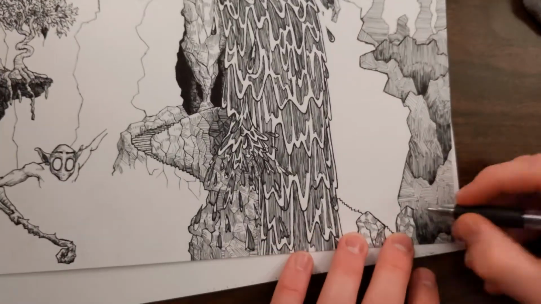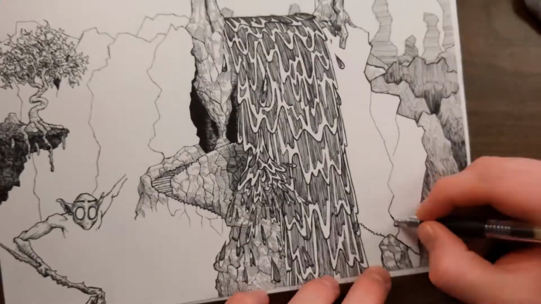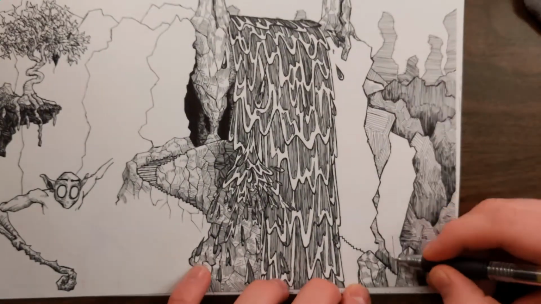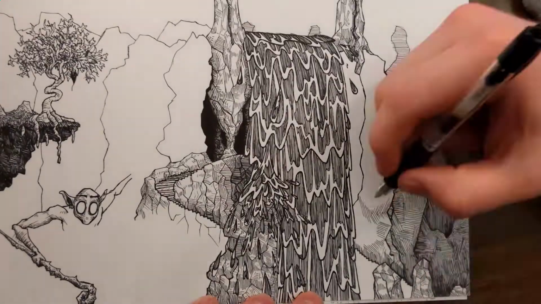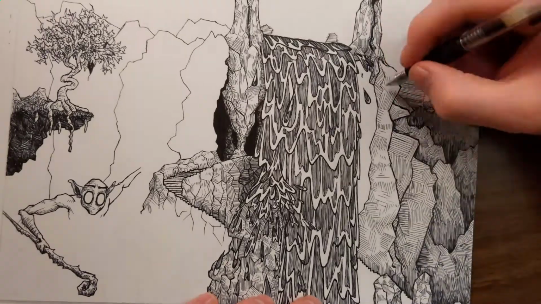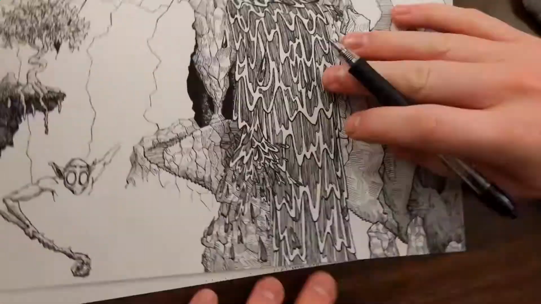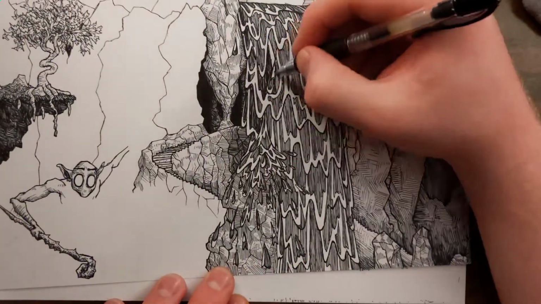So I'll usually go in with these lines using this gel pen, Pilot G2 gel pen. Fantastic pen, best pen I've ever used. Not a sponsor. I love that pen. Fantastic.